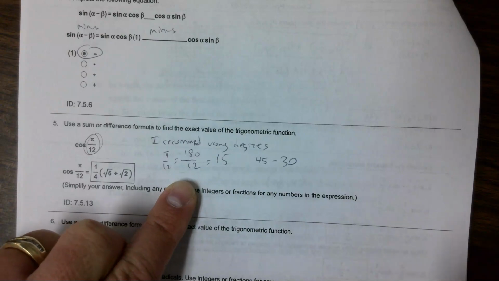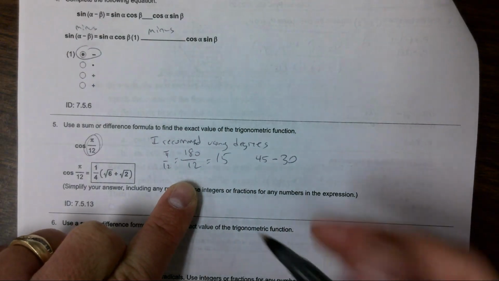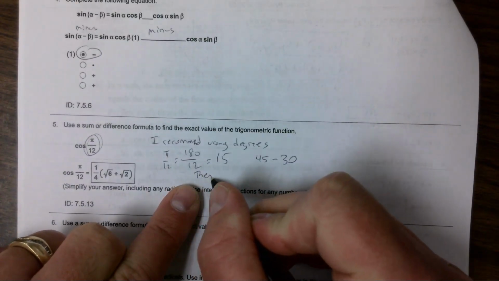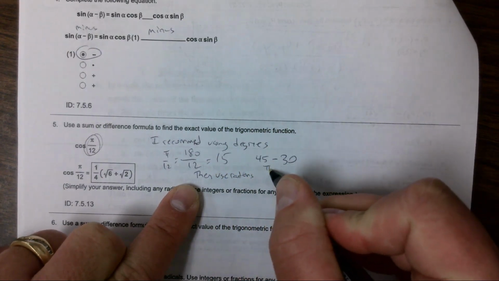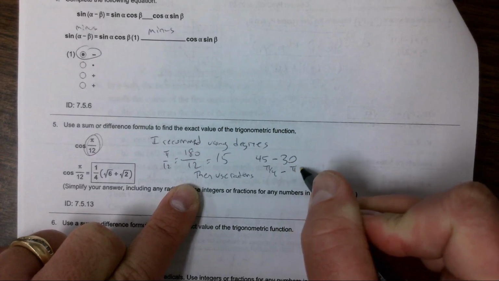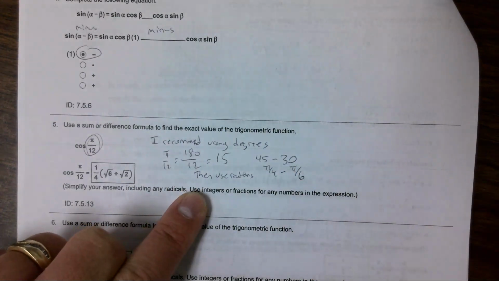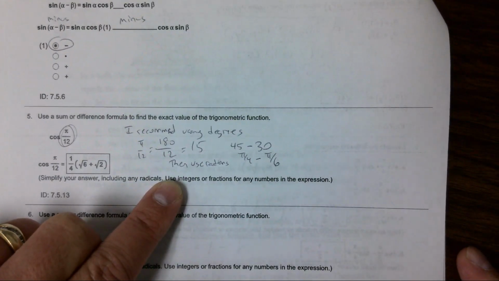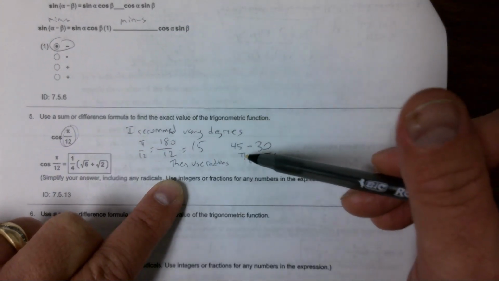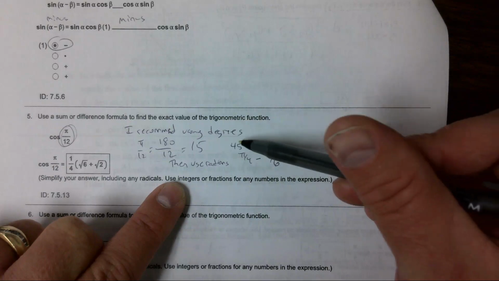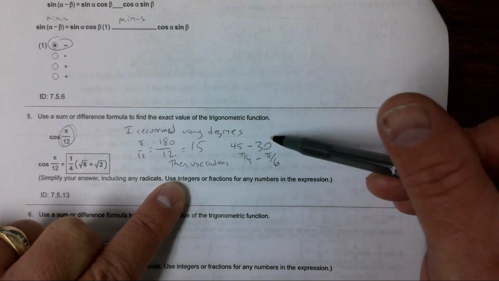So that's how I would think about it to begin with, and then switch to radians. And so I'd think of that as pi 4ths minus pi 6ths. Remember, if you substitute 180 for pi, then 180 over 4 is 45, 180 over 6 is 30.